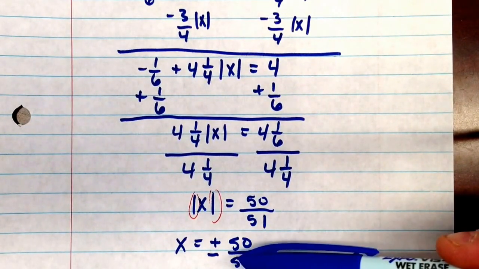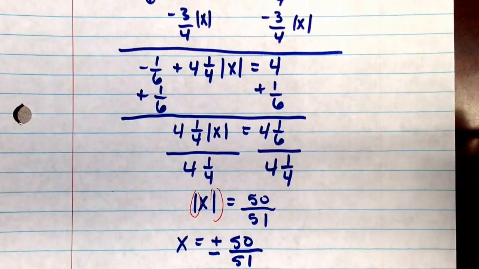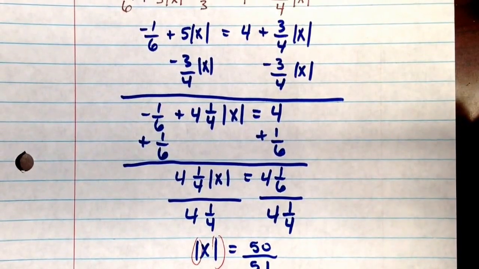And as always, go back and substitute it in. You only need to substitute the positive version in the original equation because you're not going to be taking the absolute value of it when you actually solve it.